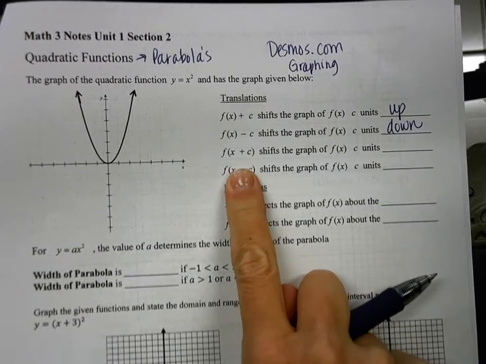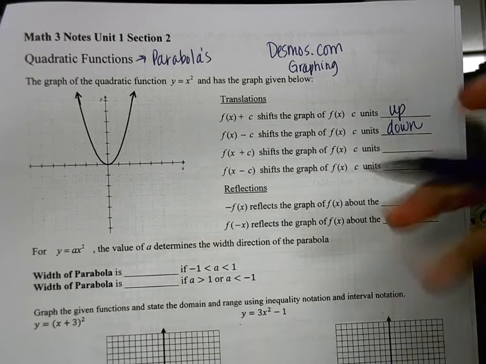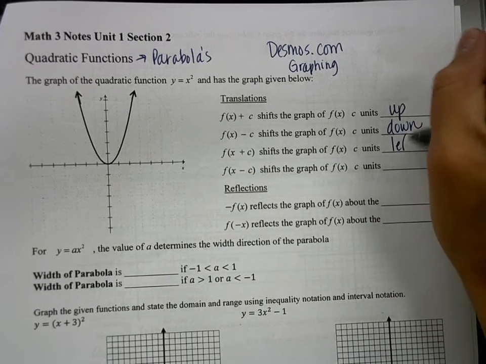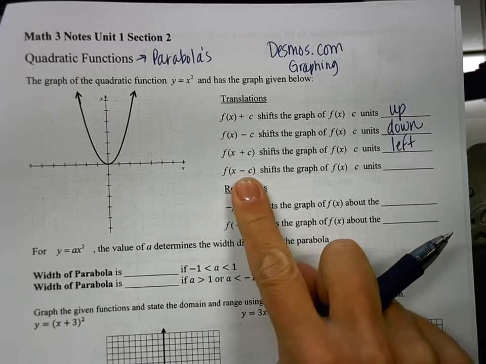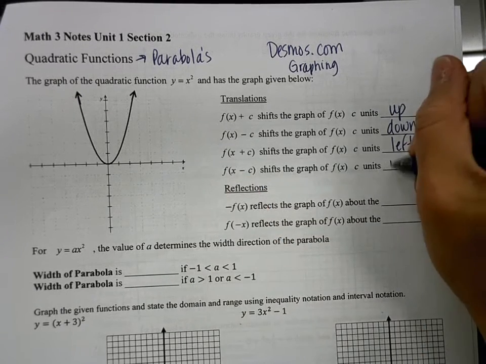Now in here, when it has x plus c, it goes left. It's always going to be opposite of what's in parentheses. And so when we have x minus c, it's going to end up going right. Very good. Okay.